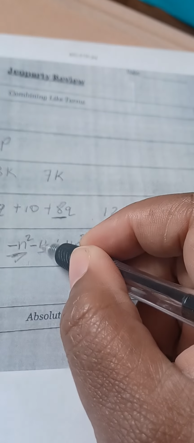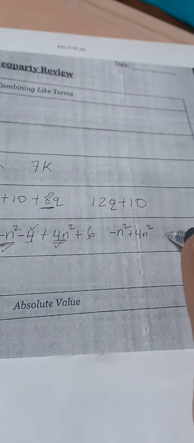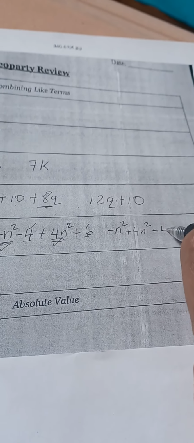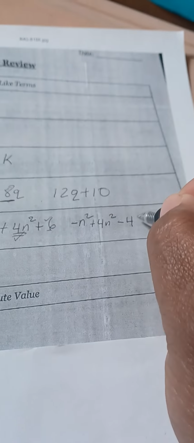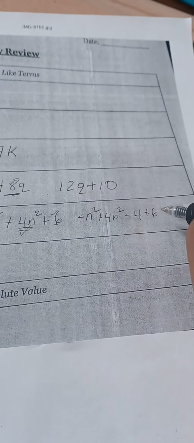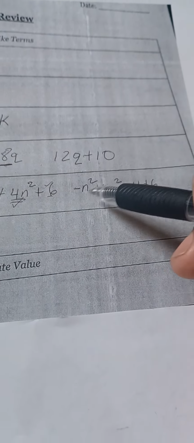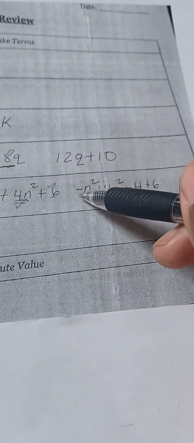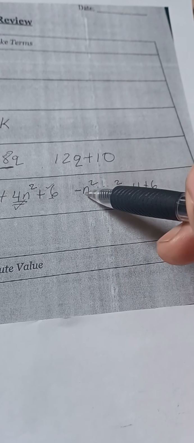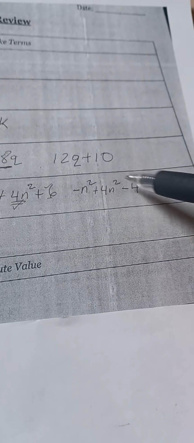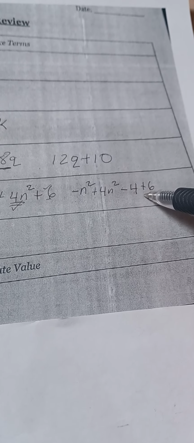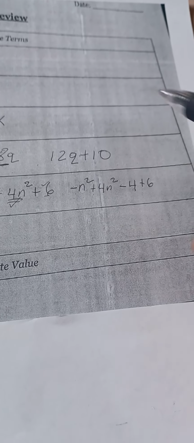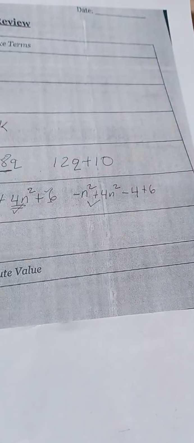Then I could put my minus 4. And then I have a positive 6. So the expression is negative n squared plus 4n squared minus 4 plus 6. Now we could go ahead and combine.